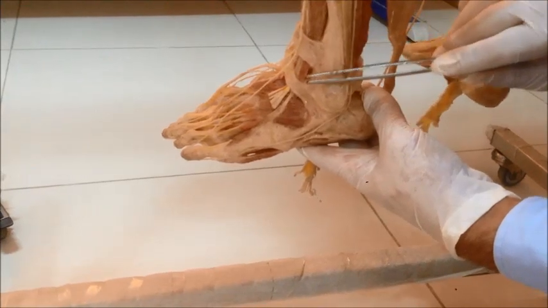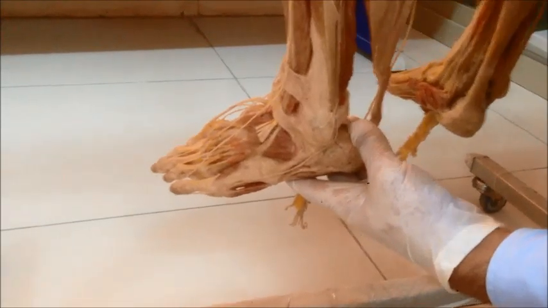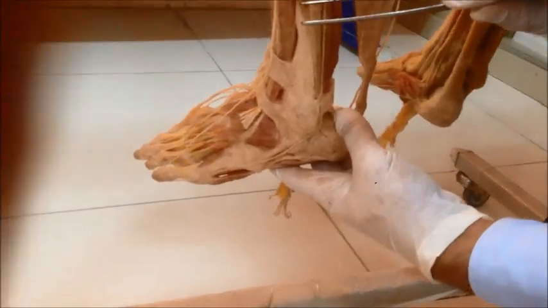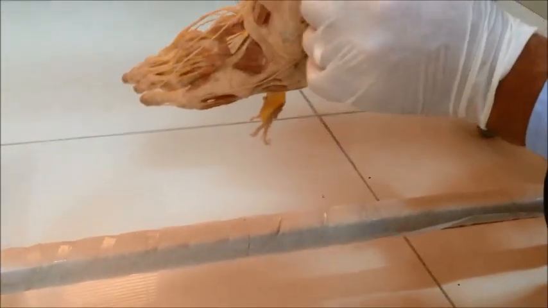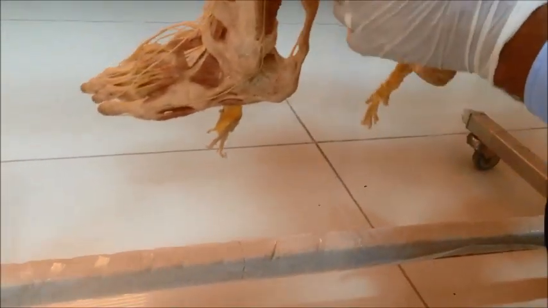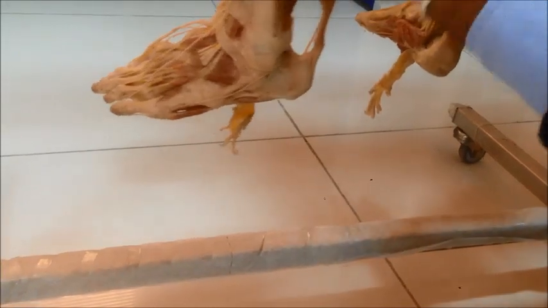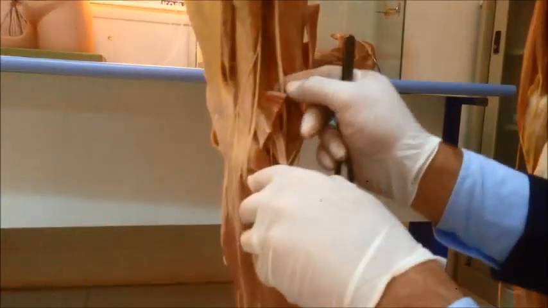So if we have a surgery here, the sural nerve block may not catch all the branches, so go just above or below the mid posterior of the leg to block the nerve. Also follow the sural nerve. You can see the sural nerve here comes from the tibial component. This is the tibial nerve.